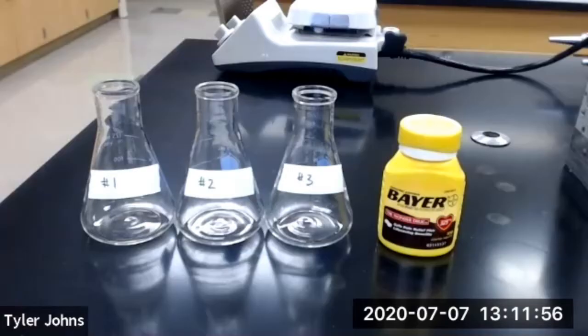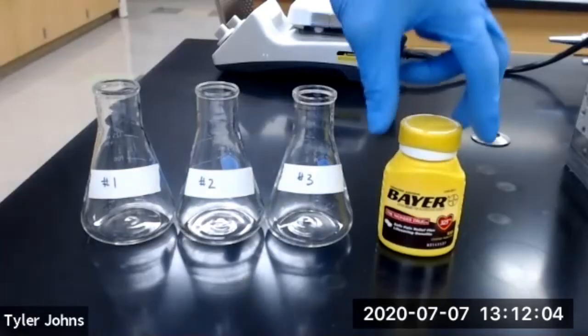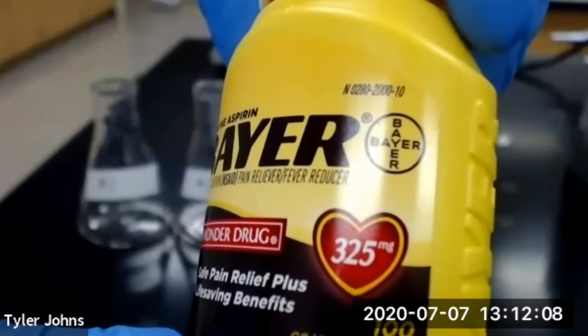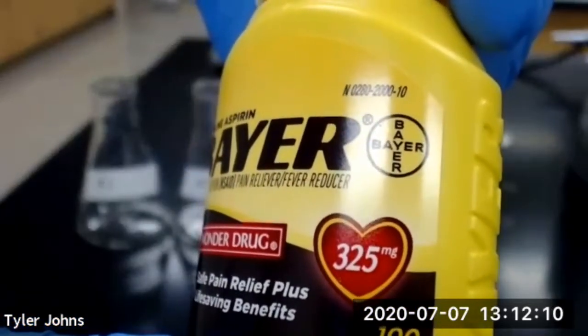We now need to prepare 3 aspirin tablets in a similar fashion as we did for the acetylsalicylic acid standard. Our aspirin bottle states that there are 325 milligrams per tablet.